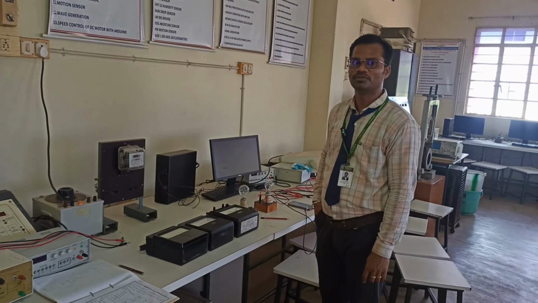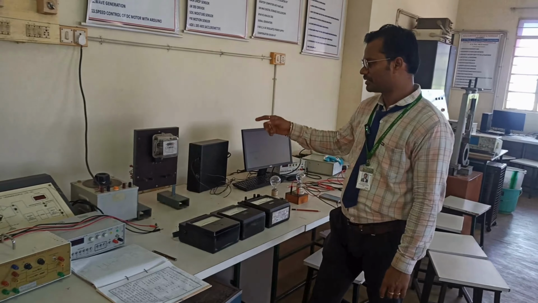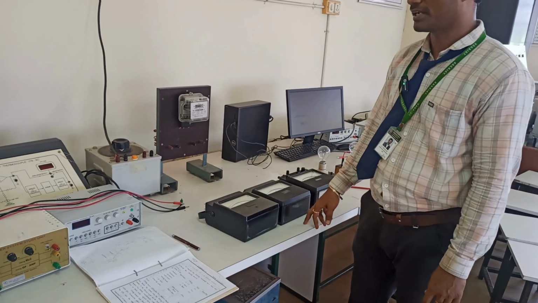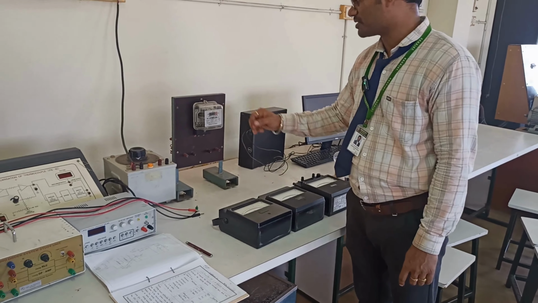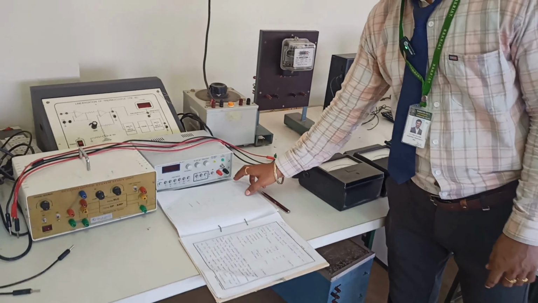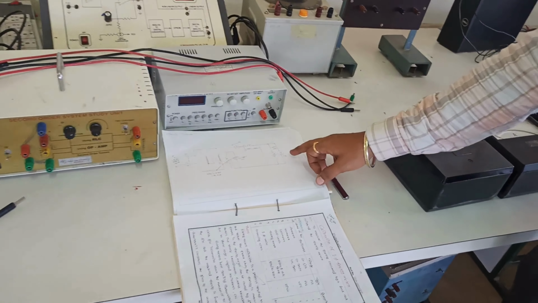Today we are going to do an experiment on measurement of energy using an energy meter, and we are going to calculate the error created by this energy meter. Okay, so now let us try to see the circuit diagram. The circuit diagram for the calibration of energy meter is this one.